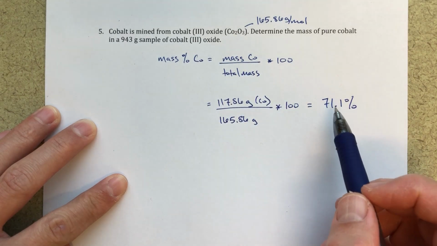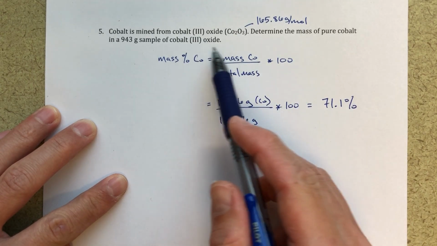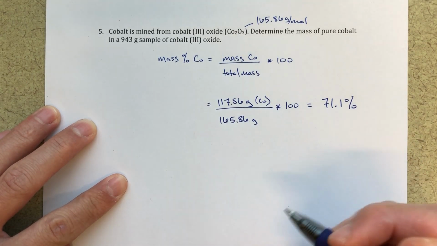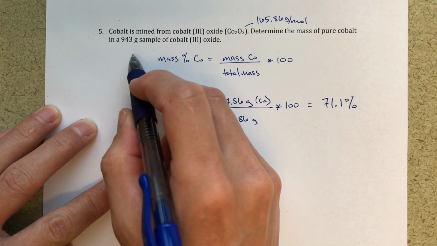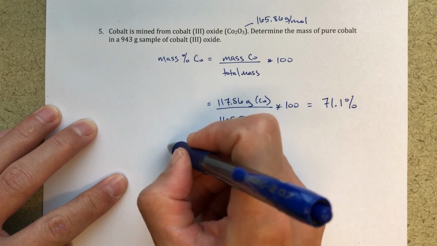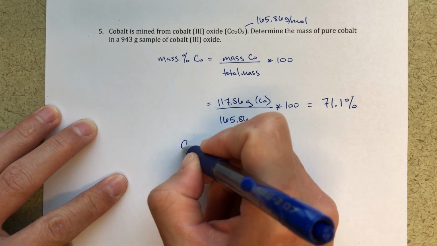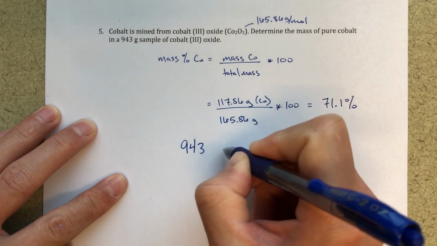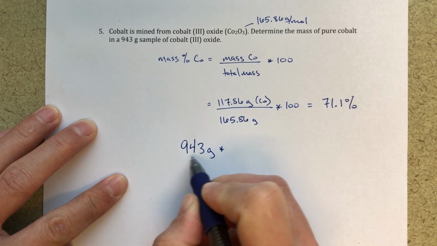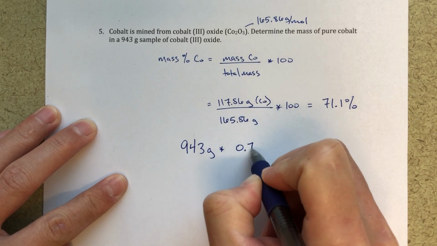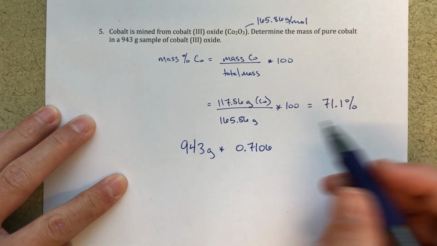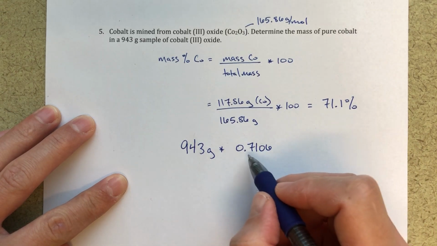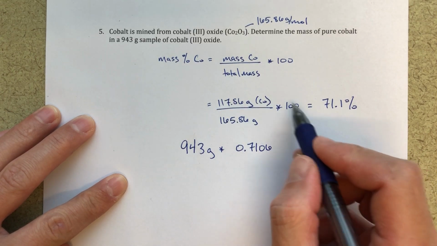So basically what it says is that for every 100 grams of cobalt-3 oxide, 71.1 grams is going to be made up of cobalt. So to solve this problem, determine the mass of pure cobalt, I'm just going to utilize this 71.1% by multiplying it by my total mass of 943 grams times 0.71. Actually, I'm going to use a whole number here. On my other paper, this 0.7106 is what you actually get from this calculation.